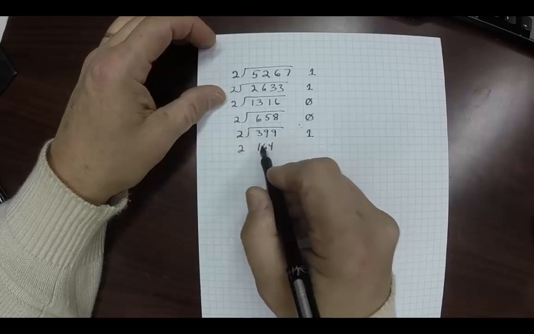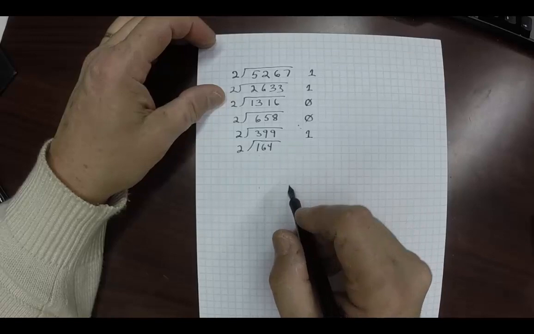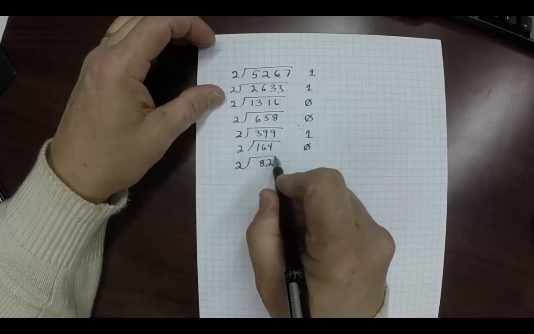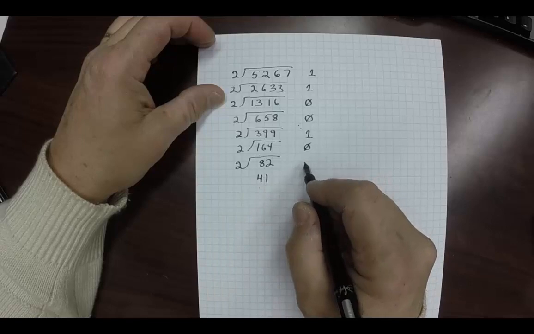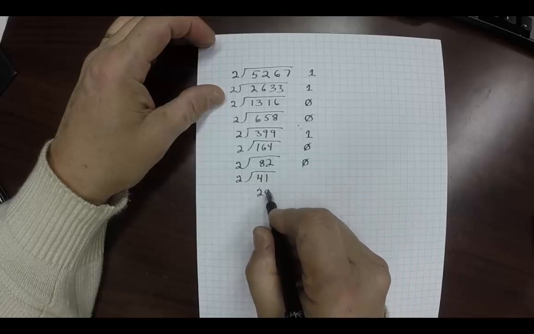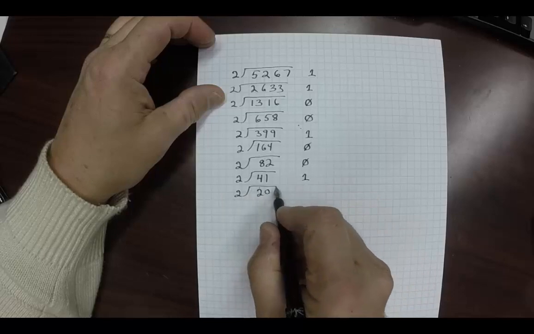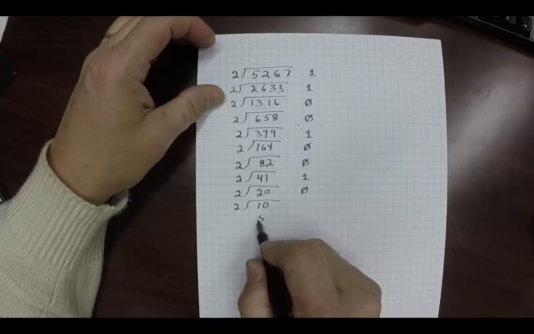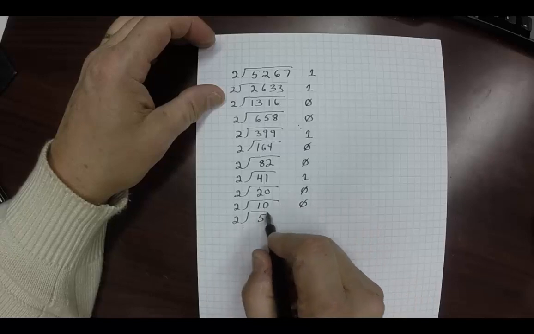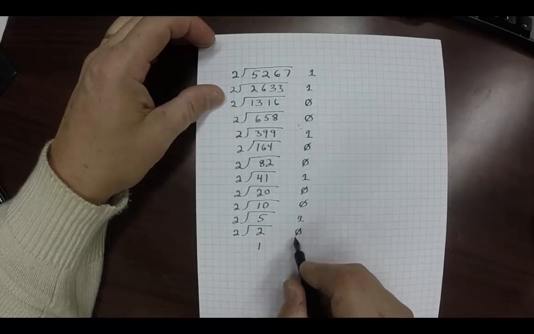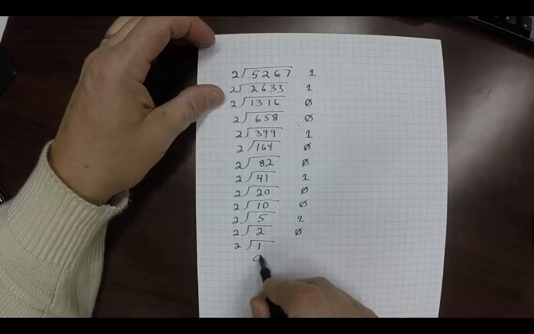Let me get this 2 right here. 2 will go into 164 82 times with a remainder of 0. 2 will go into 82 41 times with a remainder of 0. It's an even number. 2 will go into 41, we'll say 20 with a remainder of 1. 2 will go into 20 10 times with a remainder of 0. 2 will go into 10 5 times with a remainder of 0. 2 will go into 5 2 times with a remainder of 1. 2 will go into 2 1 time with a remainder of 0. And finally, 2 will go into 1 0 times with a remainder of 1. And when we end up with a 0 here, we're done.